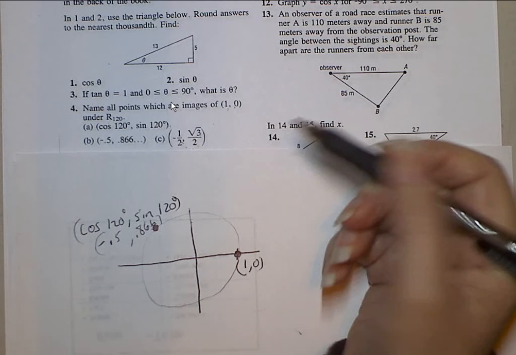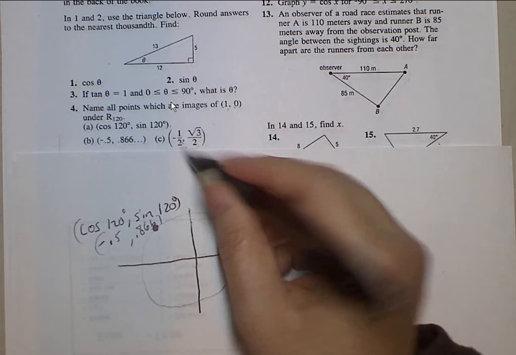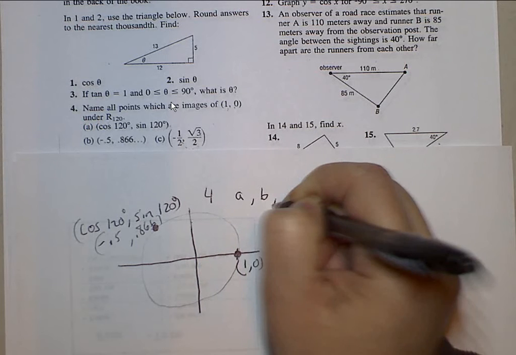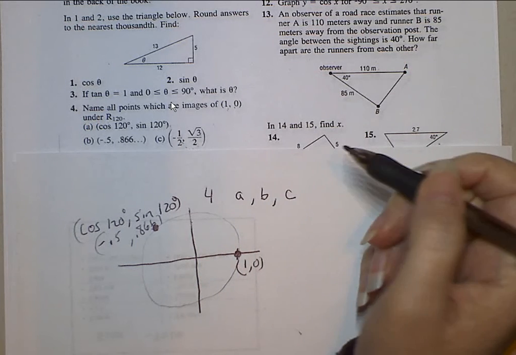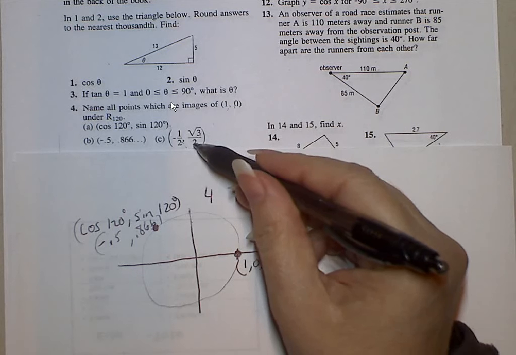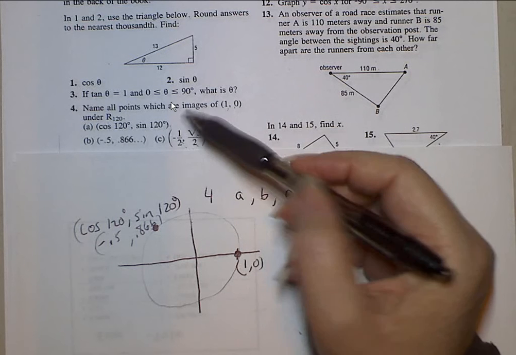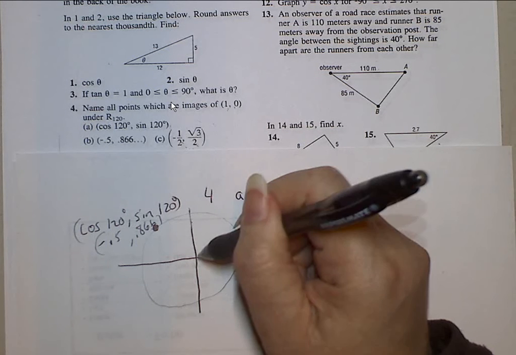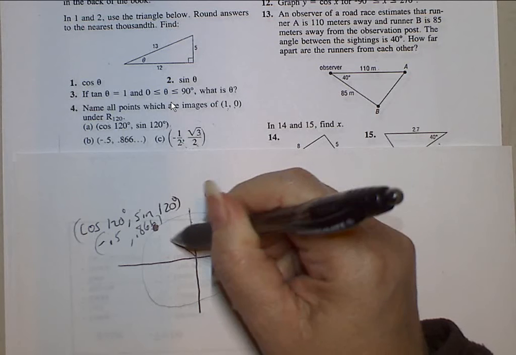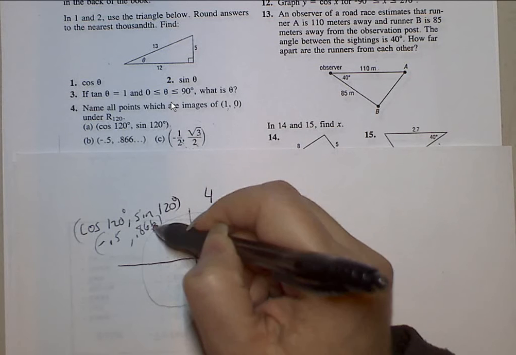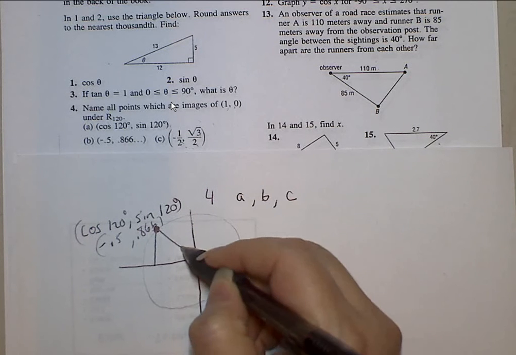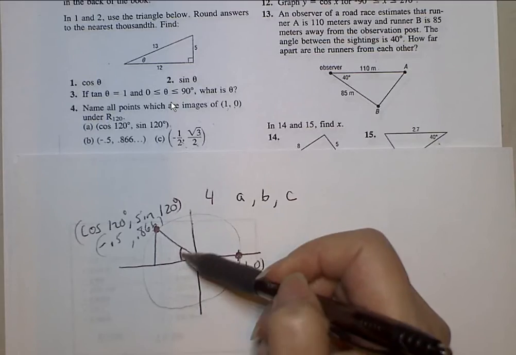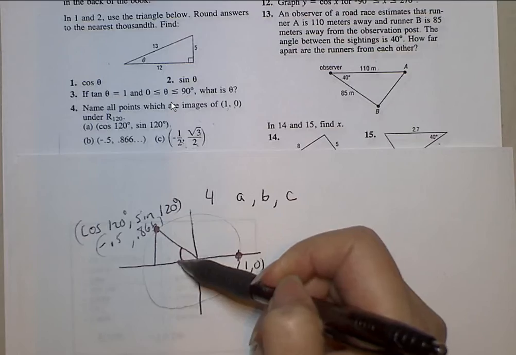So all 3 of them are correct. For number 4, the answer is A, B, and C. Now that I'm doing this one, I might as well find exact values. Let's find the sine of this angle. We have 120, and what's left to get to 180 is 60.